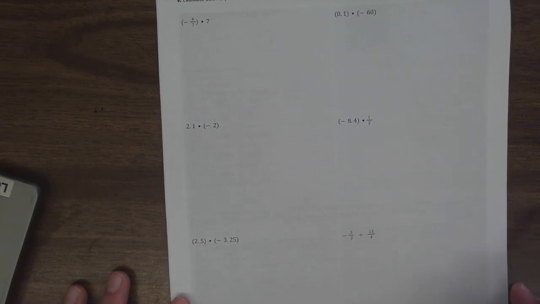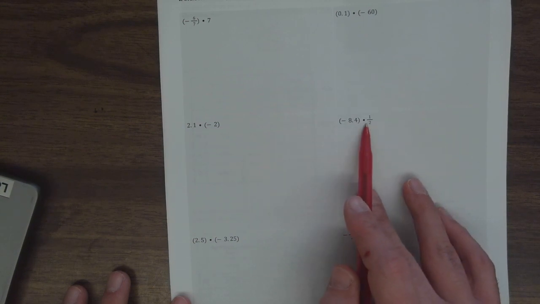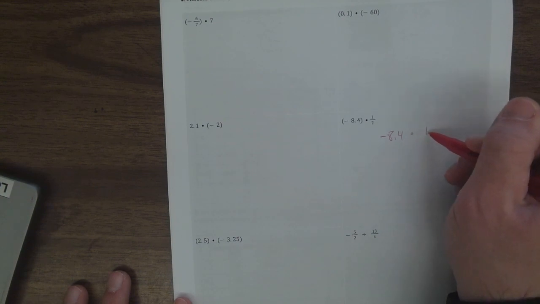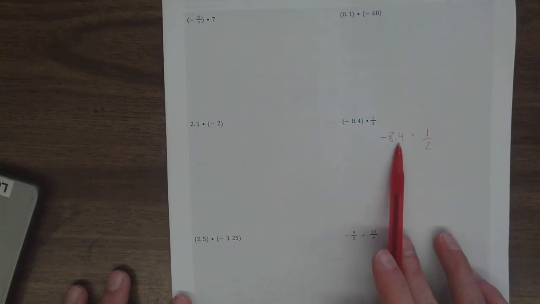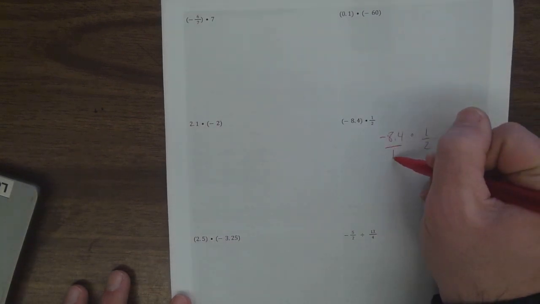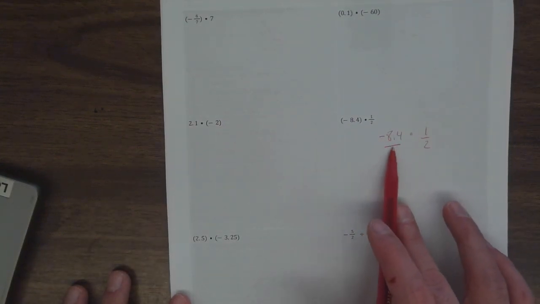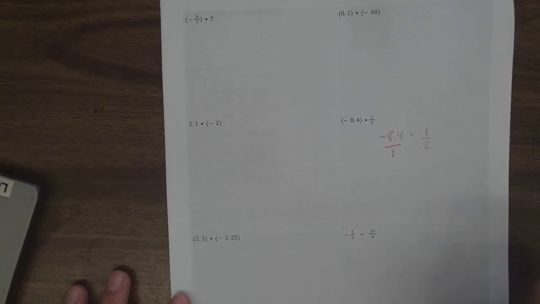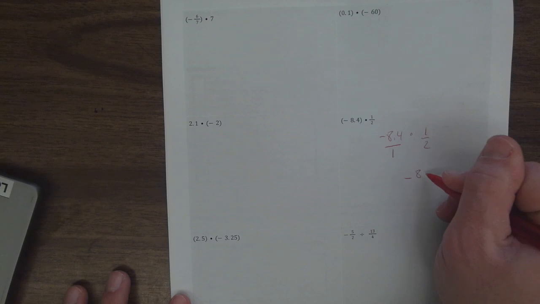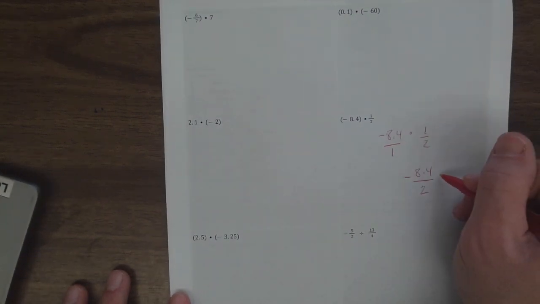If we do this, we know a negative times a positive is a negative, so we know the answer to this one is going to be negative. So I can write this as negative 8.4 times 1/2. Now you can make this a fraction, or you can make this a decimal multiplied, or you can just put this over 1, just like before. Whenever you multiply something that's not a fraction, you can put it over 1 and then just multiply across. Negative 8.4 times 1 gives us negative 8.4 over 1 times 2, which is 2.